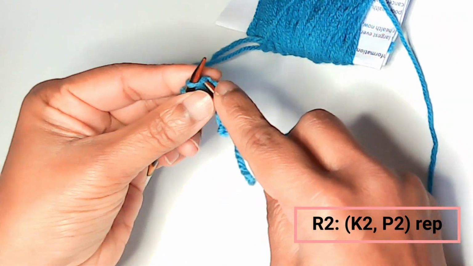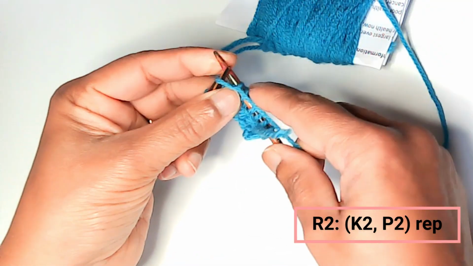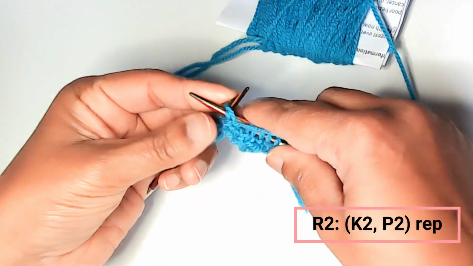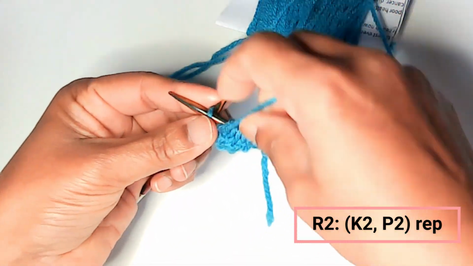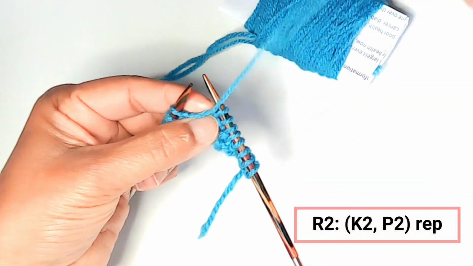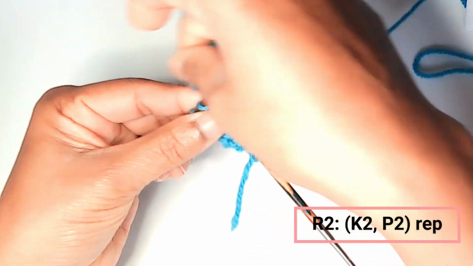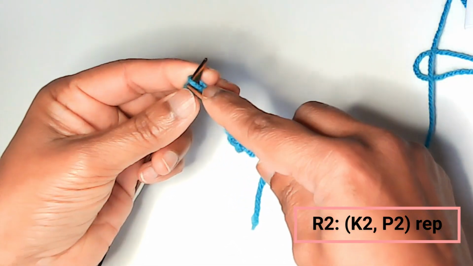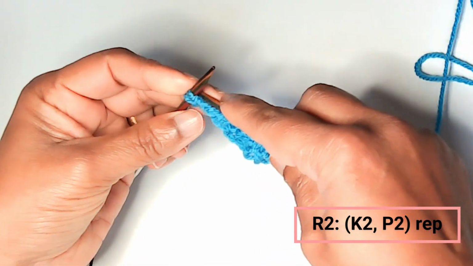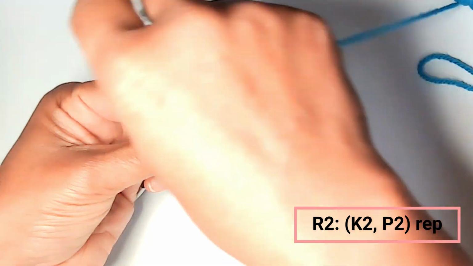Again knit 1, knit 2, purl 1, purl 2. Last 4 stitches we are going to do knit 2, purl 2, knit 1, knit 2, purl 1, purl 2.